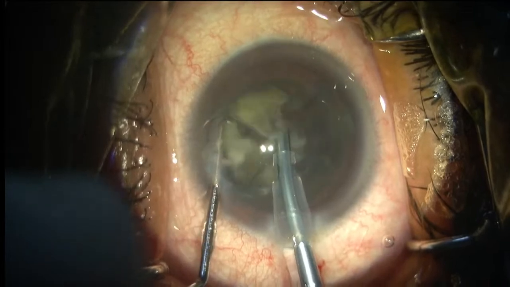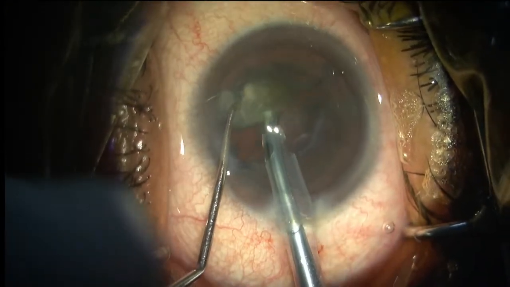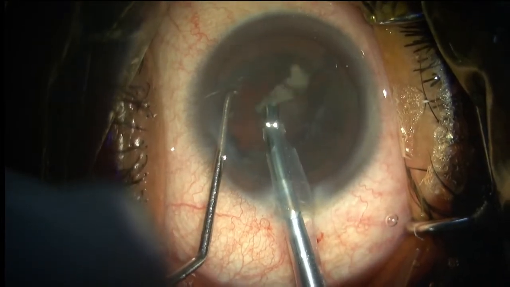You can see the chamber is absolutely stable, while flow rate settings are quite high.